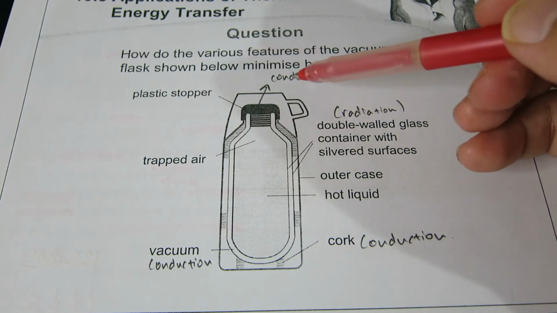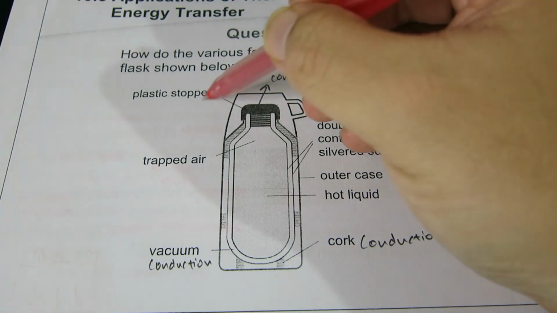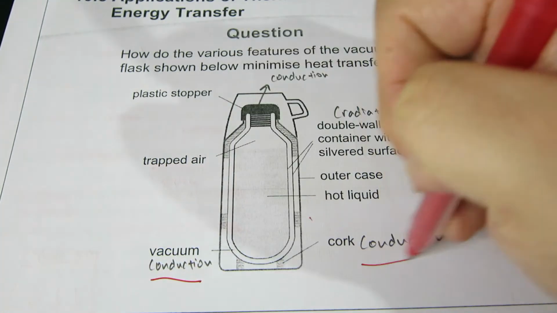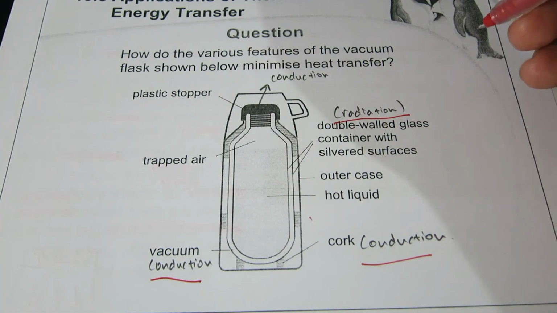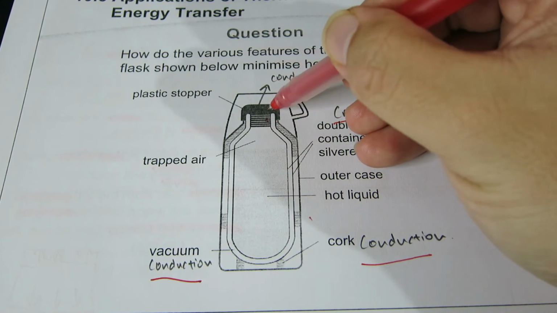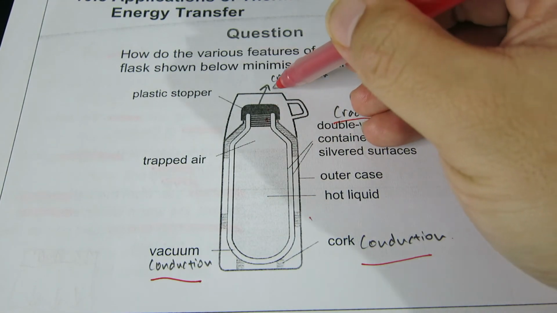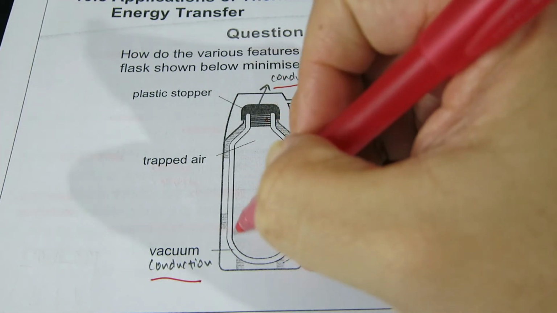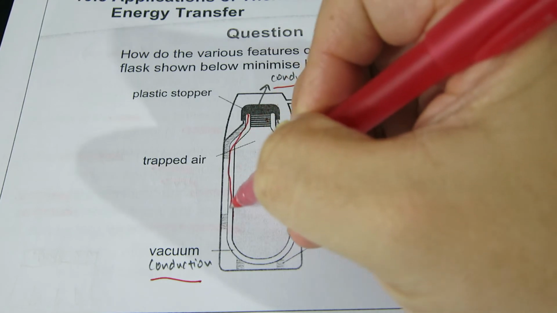Vacuum flask. Alright, a vacuum flask has a whole load of features that prevent or slow down the transfer or loss of thermal energy. You have the plastic stopper at the top. Plastic is a good insulator, so it prevents thermal energy loss via conduction. The vacuum flask has a layer of vacuum here.